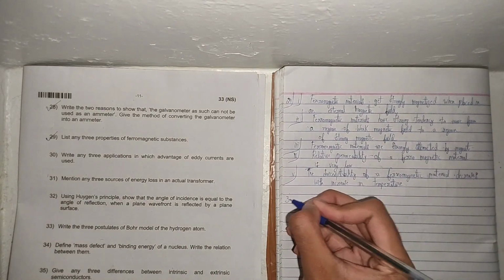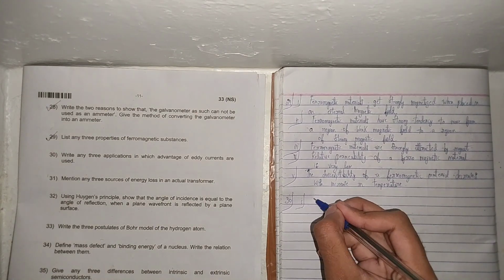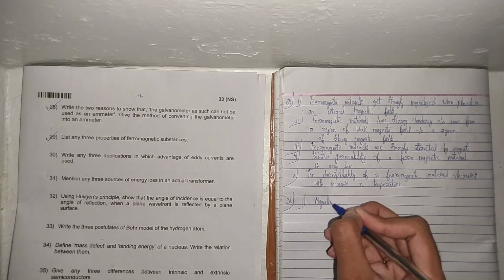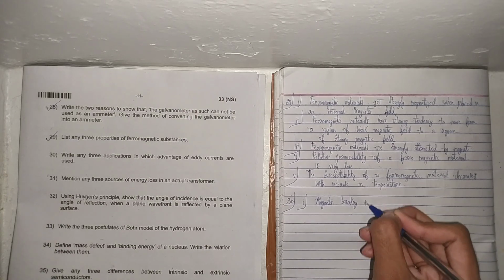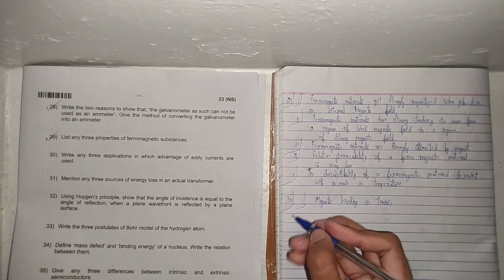Moving on to question number 30. Here they have asked, write any three applications in which the advantage of eddy current is used. The first one is magnetic braking in trains. In trains we use magnetic brakes, and in that eddy current is used.